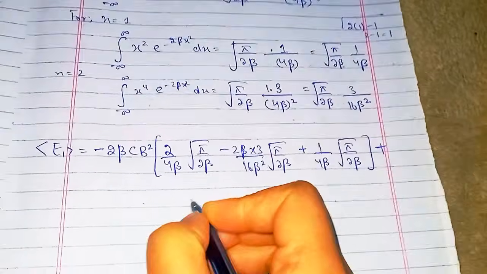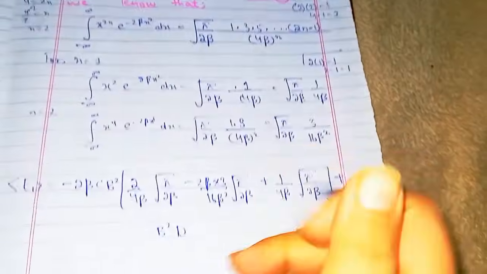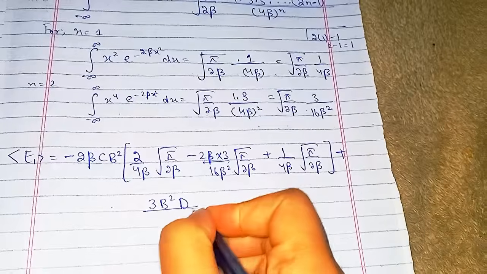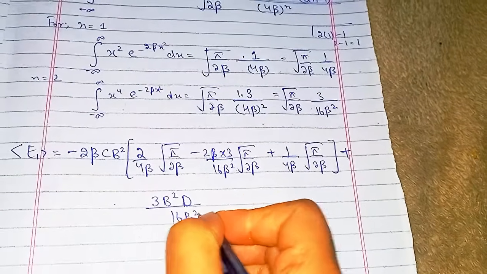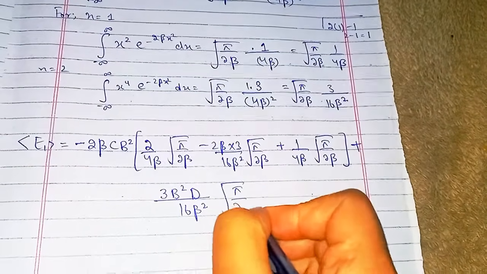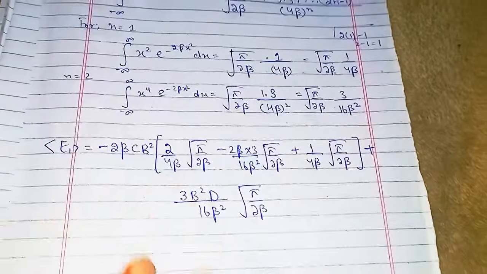Then we have plus b squared d, then this, its value is this, 3 by 16 beta squared pi by 2 beta. Okay, that's it.